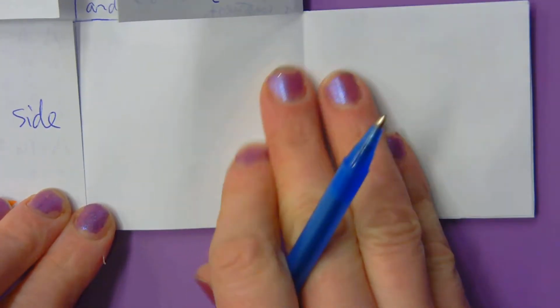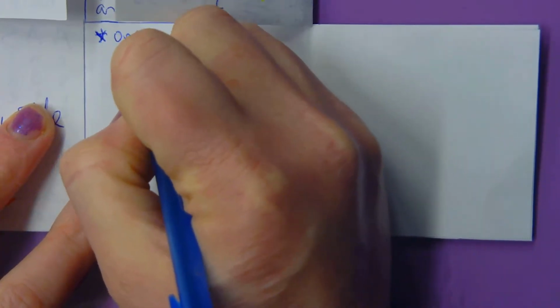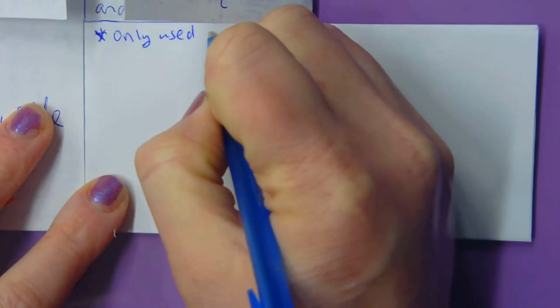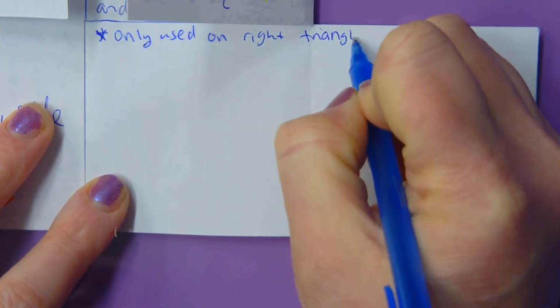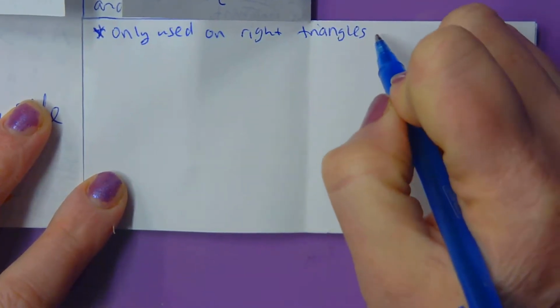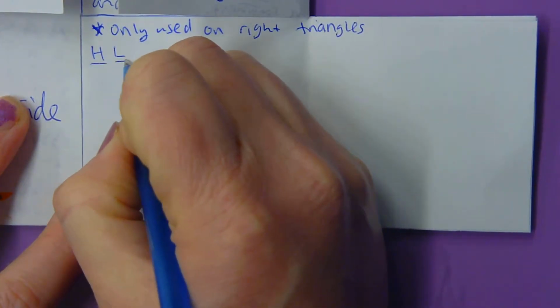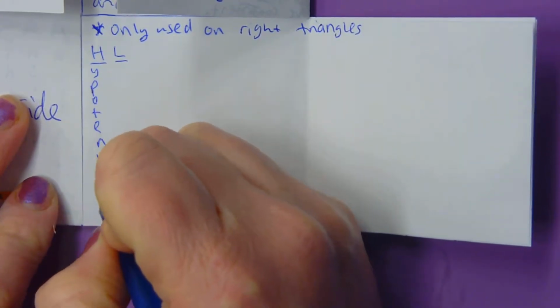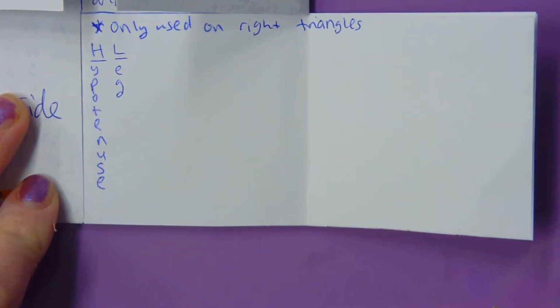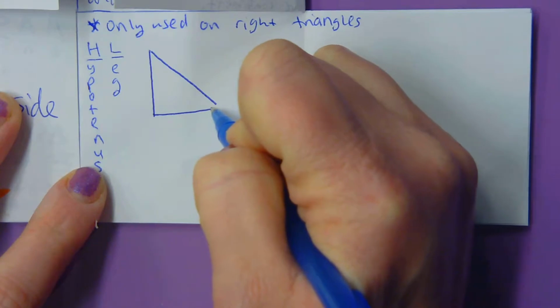So let's open this up, and on our last one, we're going to write a reminder before we even start: this is only used on right triangles. So make sure you're looking for the right angle in there. And this is the hypotenuse leg, HL. So hypotenuse leg.